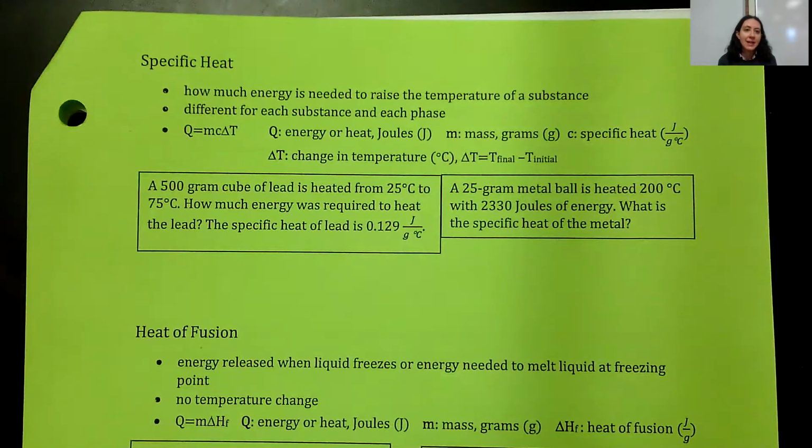This is a measurement or a property that determines how much energy is needed to change the temperature of a substance. For example, water has a pretty high specific heat. It takes a lot of energy to change its temperature. We all know this because if we try to boil water, it takes forever. It takes a lot of time, energy, and heat to boil the water.